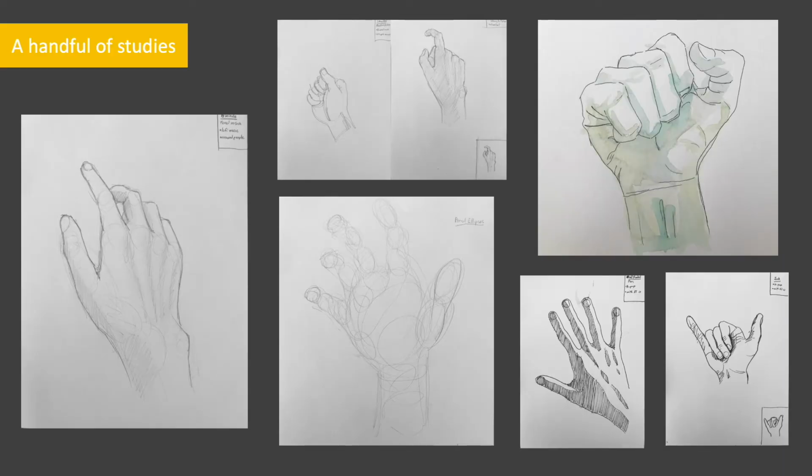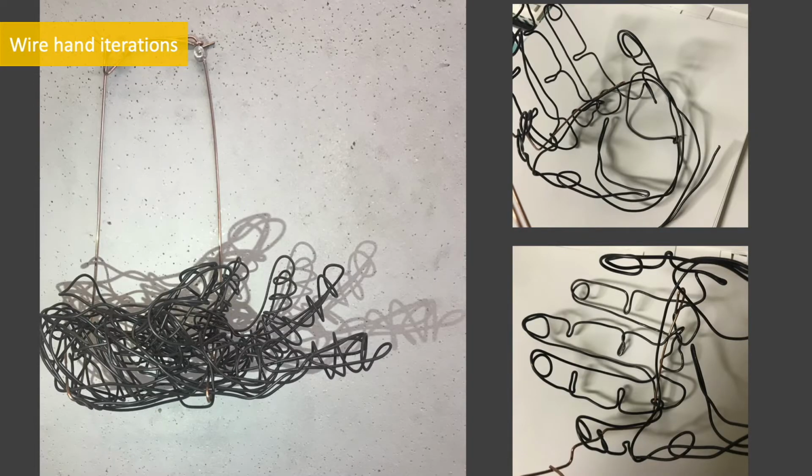These sketches and drawings are from a series of hand studies I did in different mediums to view the hand from different perspectives. Next, I translated my hand studies into three dimensions through a process of wire hand iterations. These two iterations here showcase different aspects of my hand.